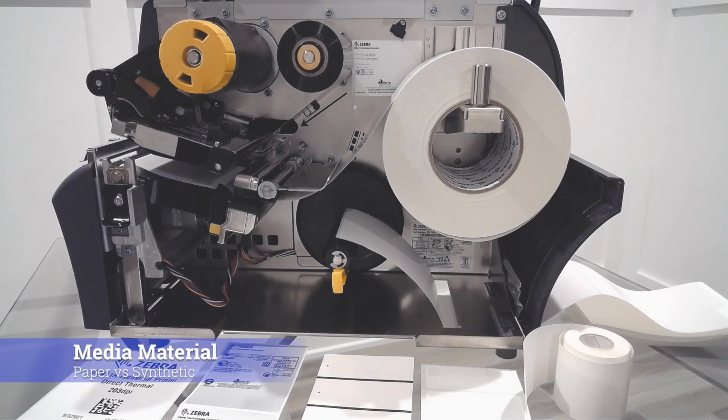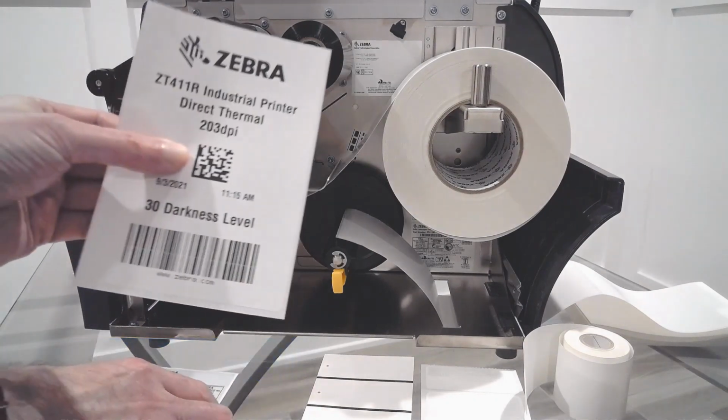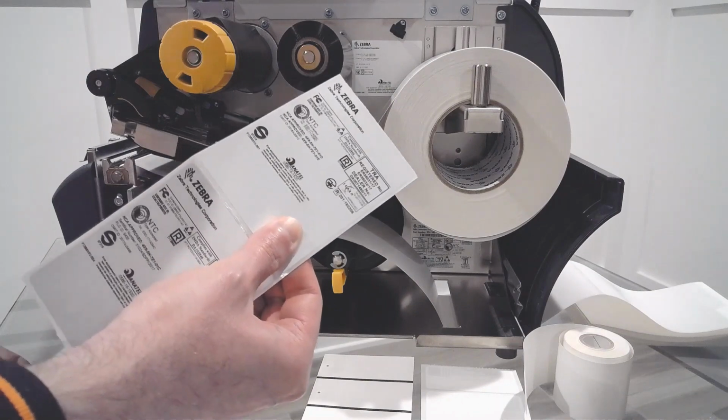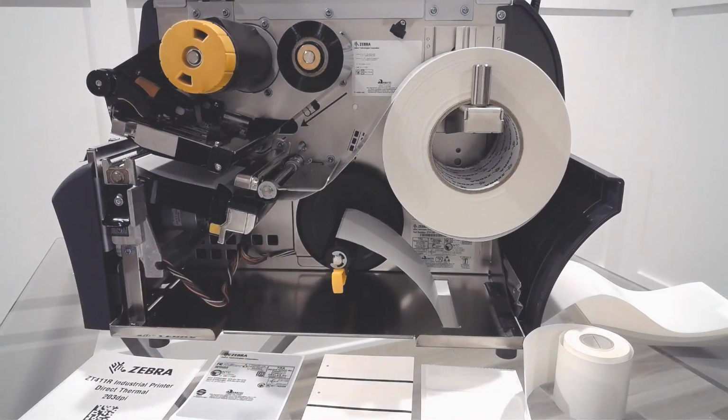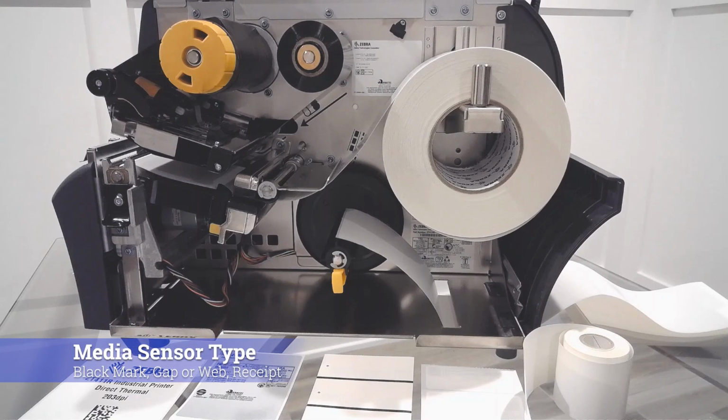The next set of terms discuss the material that the media is made of. Paper versus synthetic. Synthetic material is the more durable of the two, and your use case will determine which material type. The next set of terms refers to the type of sensor used to detect the media.